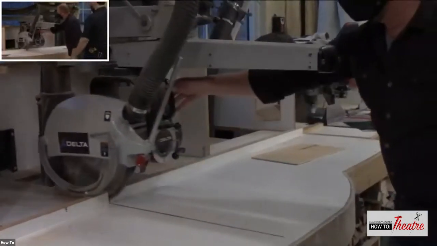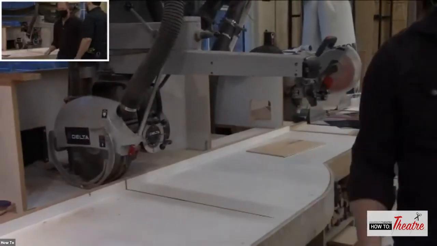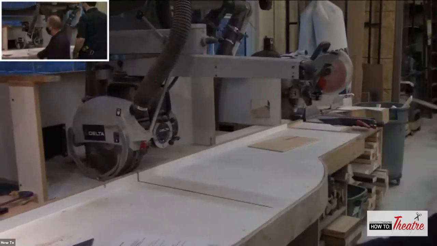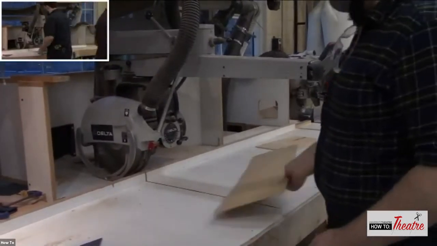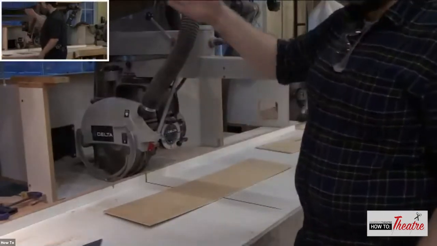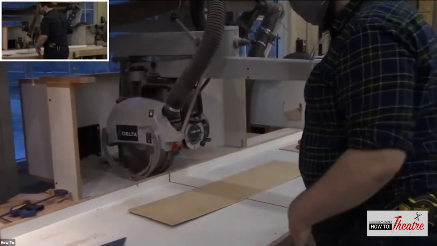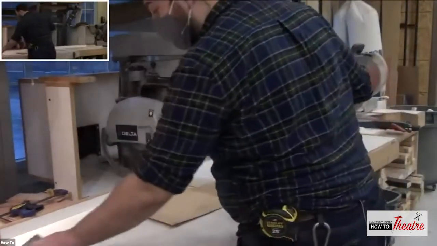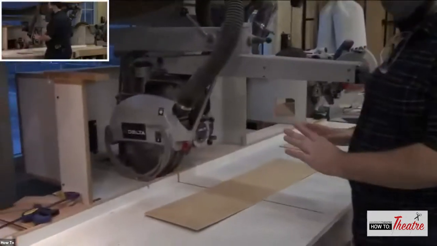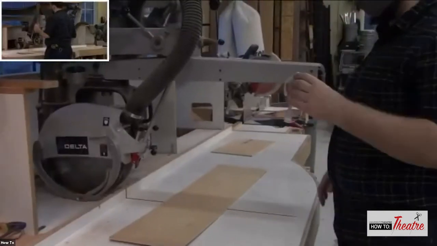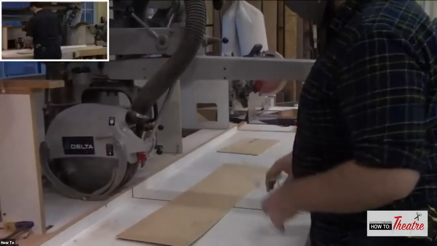So it works very, very similarly to a chop saw. The only major difference in cutting is that rather than coming down and pushing through, you're actually pulling through it at you. So there's more force coming towards you rather than pushing away from you. So always with safety, always, always, always safety.